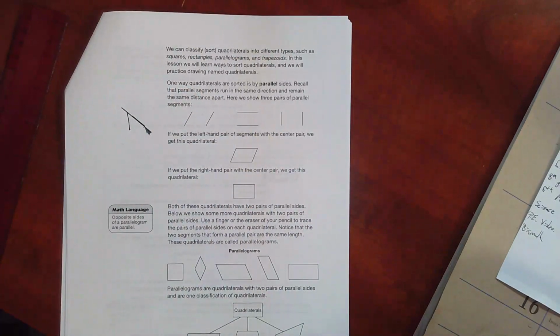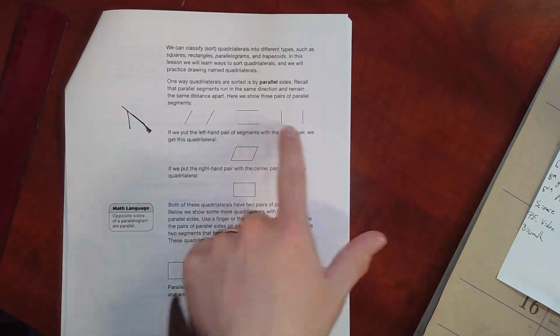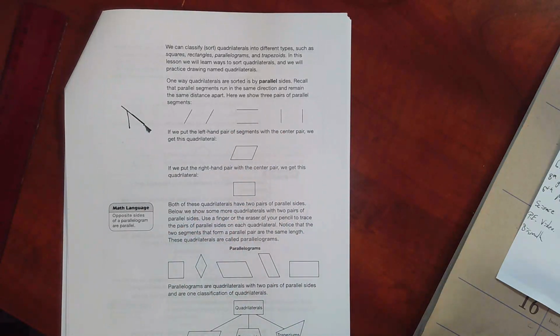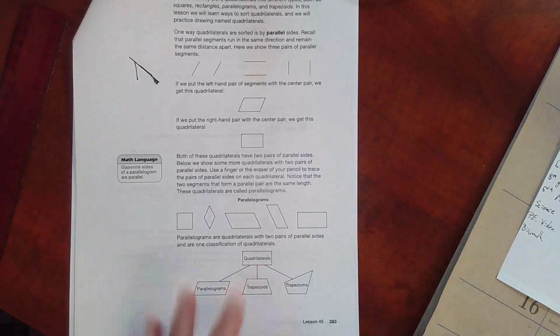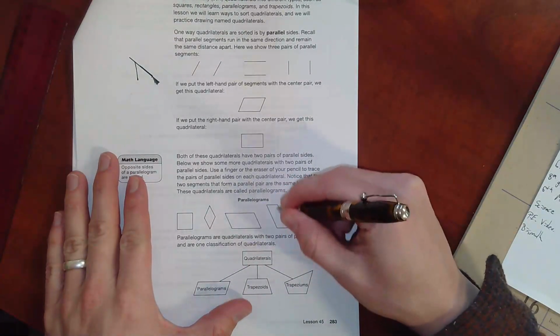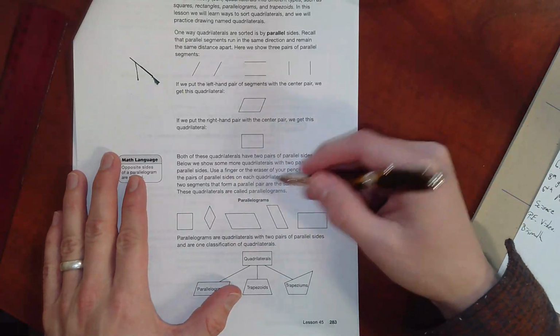So if you put the left-hand pair of segments with the center pair, okay, so boop, boop, we get this quadrilateral. If you put it with the center pair, you get this one. So both of these quadrilaterals have two parallel sides. Below, we show some more quadrilaterals with two pairs of parallel sides. Use the finger or eraser of your pencil to trace the pairs of parallel sides on each quadrilateral. So just trace them, okay? So as long as the sides are parallel, they're called parallelograms, okay?